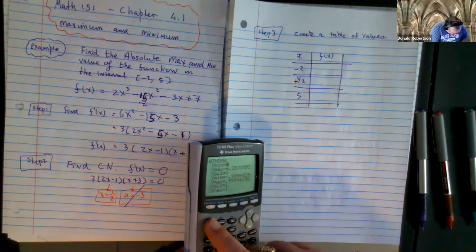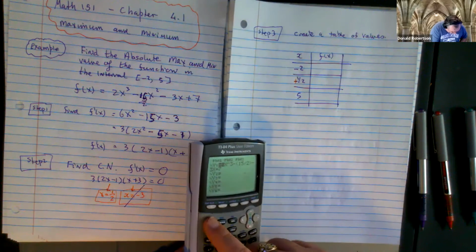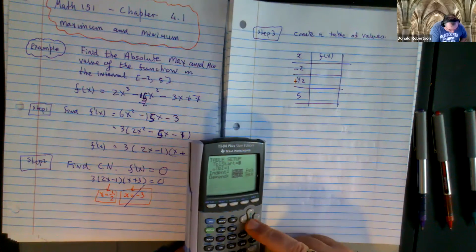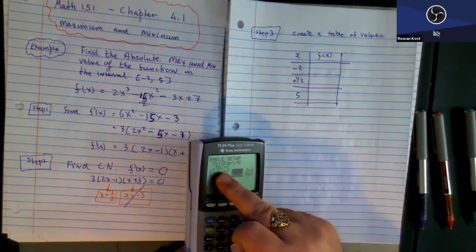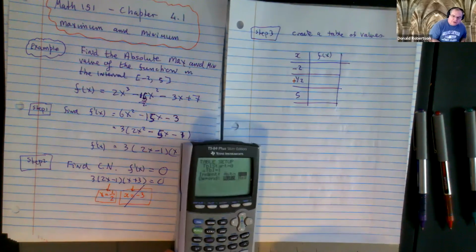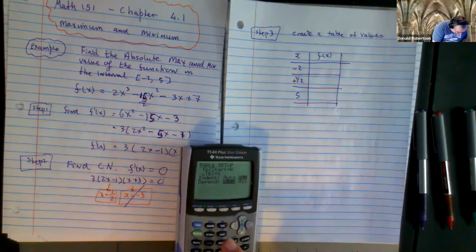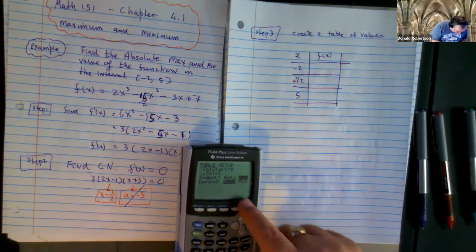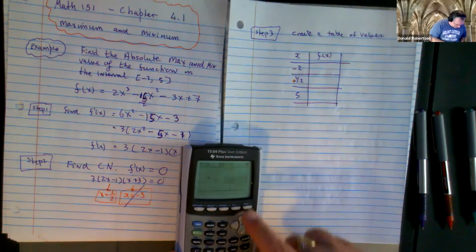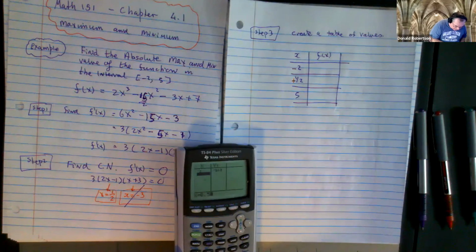Don't need to worry about the window actually. Right, so y, type that again. Second table set up. And just go down to the independent variable and go to ask and press enter. And what that's done is it's going to set up a way of getting these values. So second table set up, do this, and then you go second table. And now I can type in -2, 1/2, and 5.